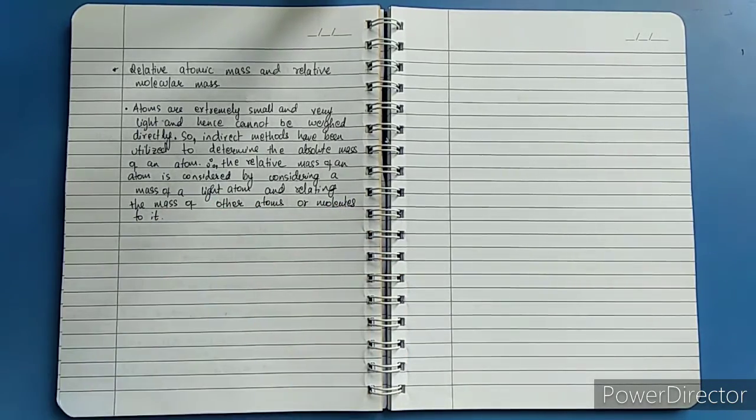This one I have written particularly because you can be asked why relative mass of an atom is considered instead of taking the weight of the atoms directly. So this is your reason: because atoms are extremely small and very light, they cannot be weighed directly. So we use an indirect method like taking the relative mass of an atom, and we consider the mass of a very light atom and relate the mass of other atoms to that.